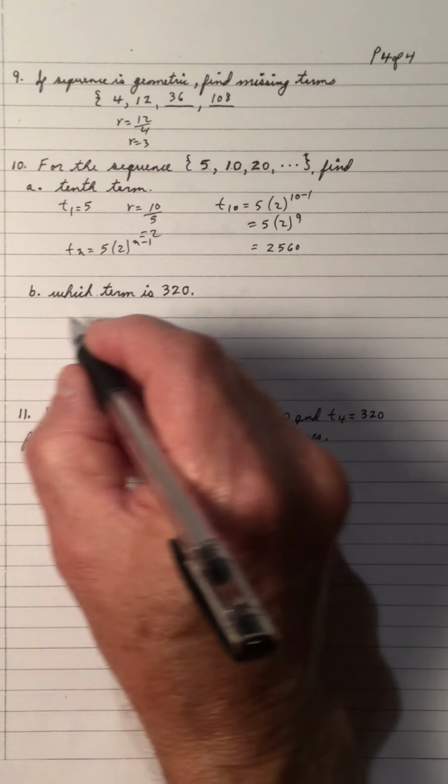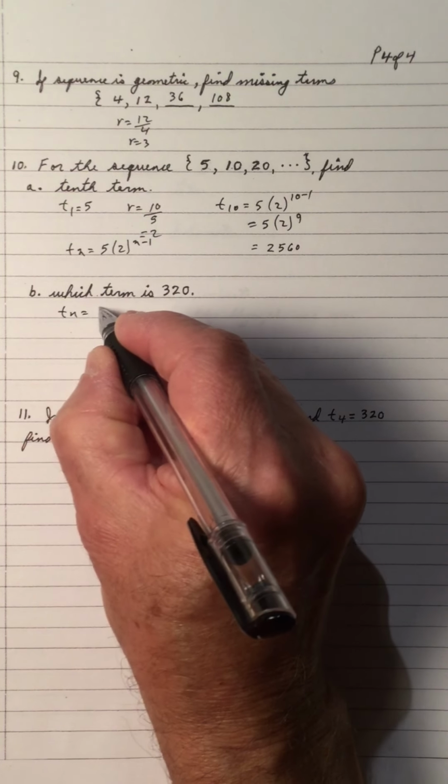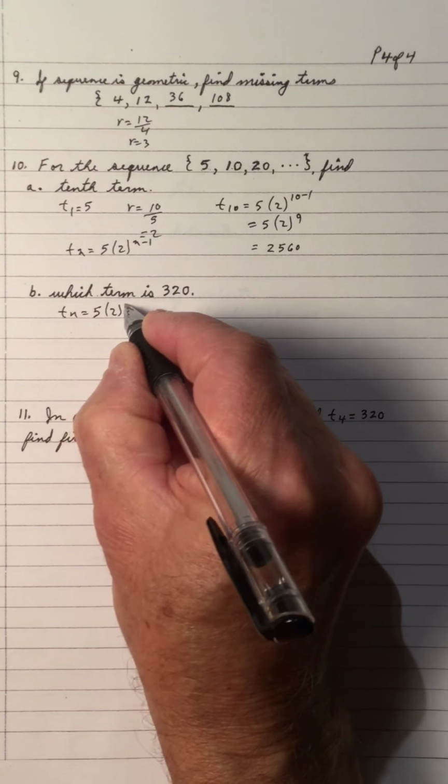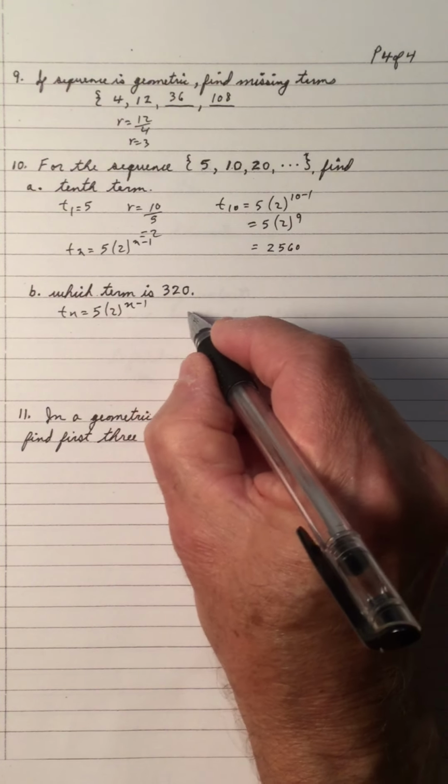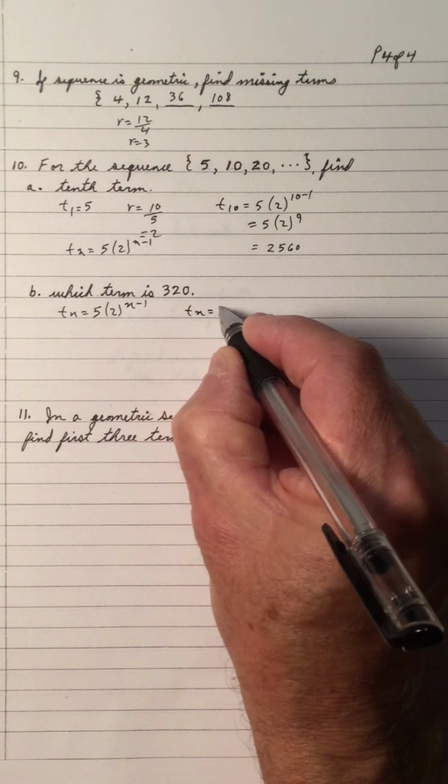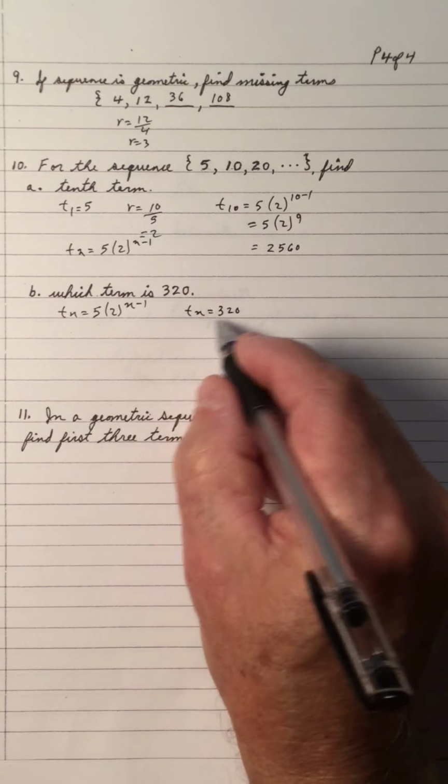So this is the equation: Tn equals 5(2)^(n-1). Tn equals 320. We want to know what n is.